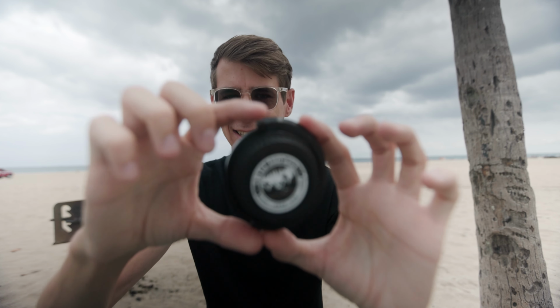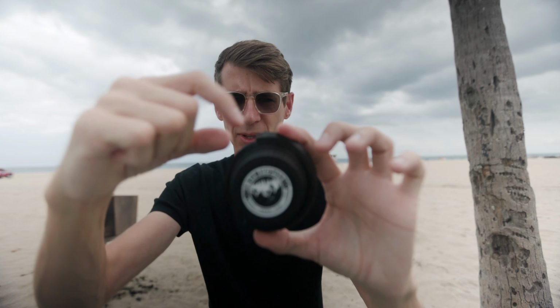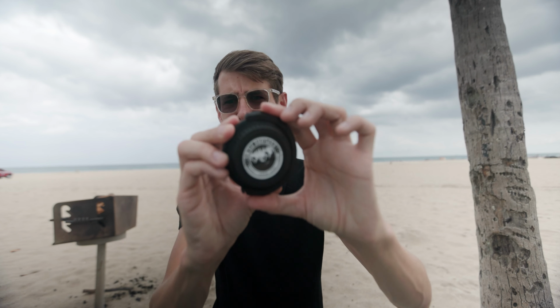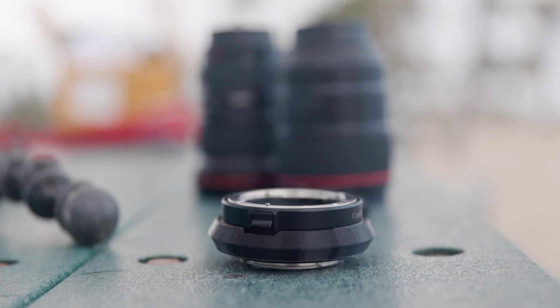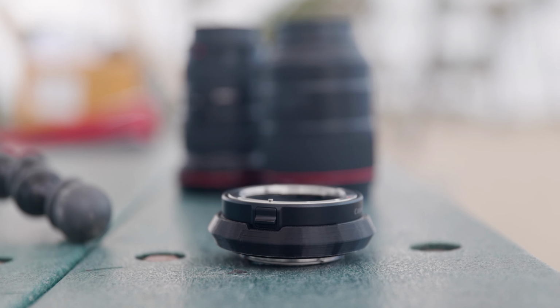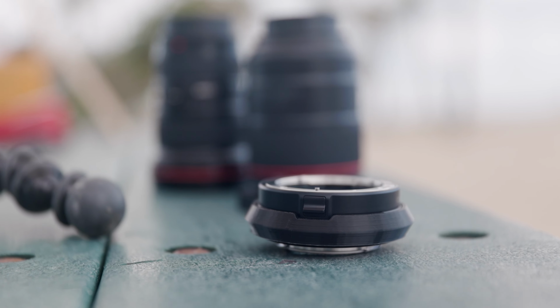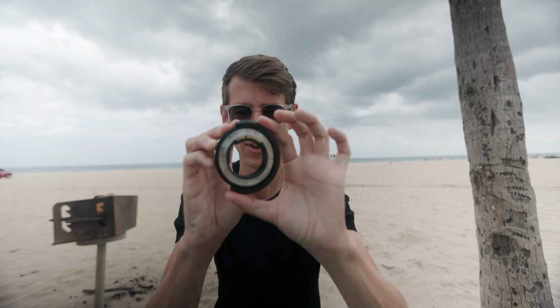And it even has these things where you can put a rubber band to have it even tighter, but it feels pretty tight to me. Now, would I use it all the time? No, especially on my travels and trips when it's raining, because this is definitely not weather sealed. You can actually hear some wiggle.